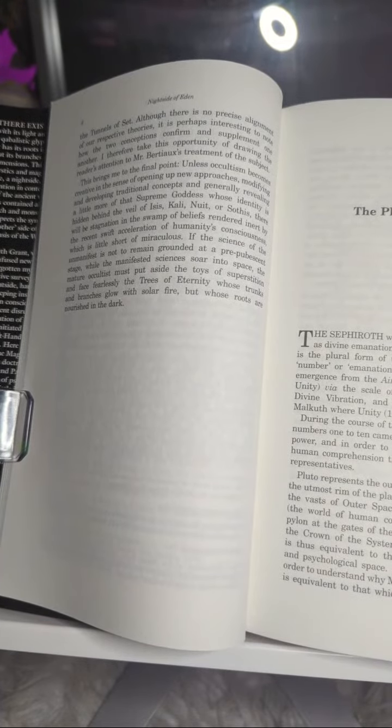But even as he just said in this last paragraph, it's better to be looking forward than to be looking backward. Let me read that again. Unless occultism becomes creative in the sense of opening up new approaches, modifying and developing traditional concepts, and generally revealing a little more of that supreme goddess whose identity is hidden behind the veil of Isis, Kali, Nut, or Sothis. Unless you do that, there will be a stagnation in the swamp of beliefs rendered inert by the recent swift acceleration of humanity's consciousness, which is little short of miraculous.